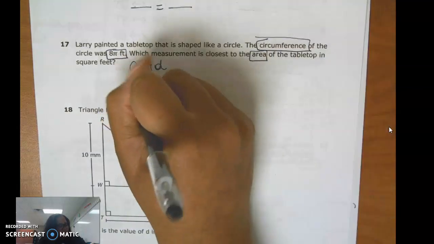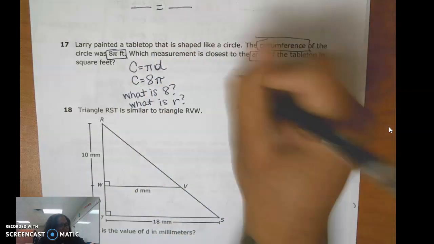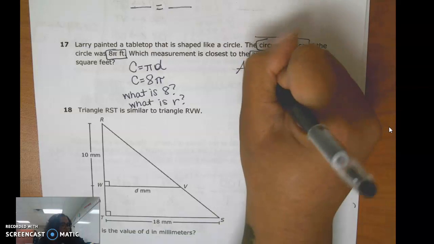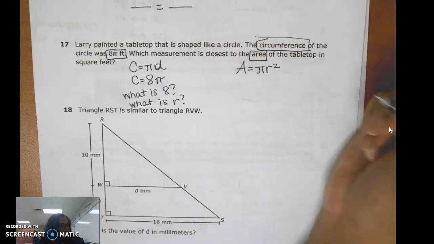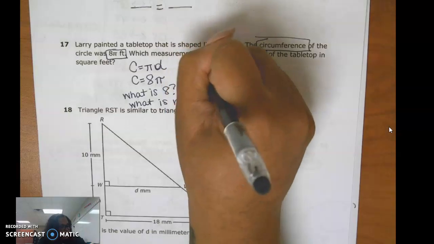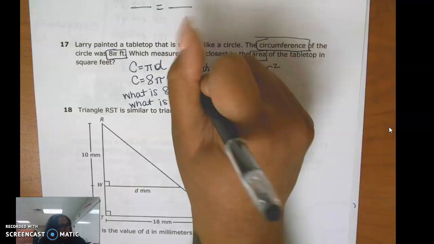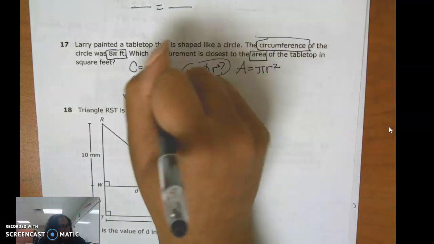And then what is R? For area, I need pi times radius squared. So what is R squared as well? What's R squared? These are questions that you need to answer to help solve this problem.